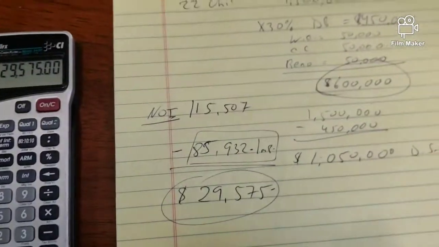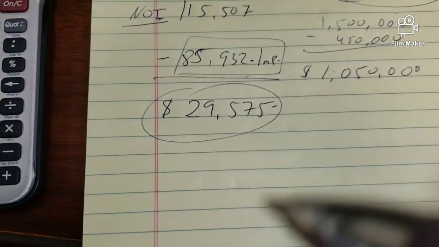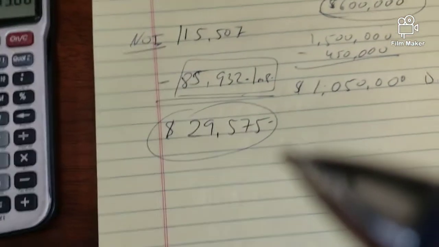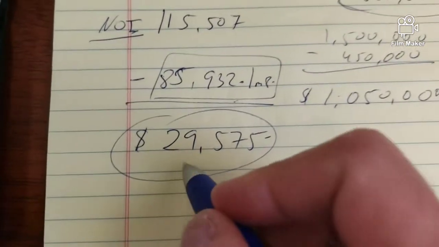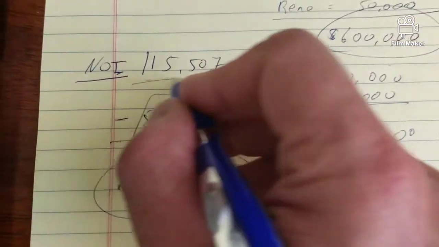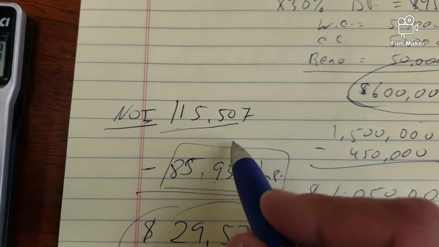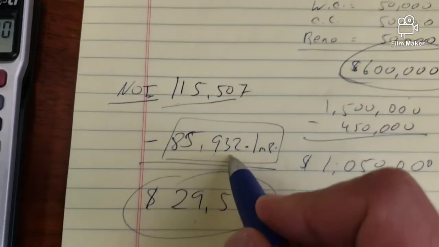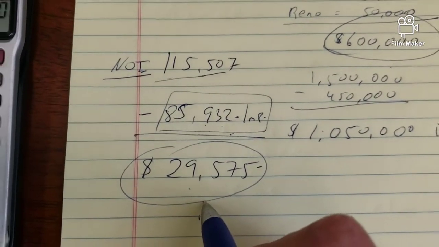That's going to be our after mortgage, after all of our expenses. That's our net after debt service, right? This is our NOI, this is our debt service for the year, the new debt service that we're going to get, and this is what we end up with.